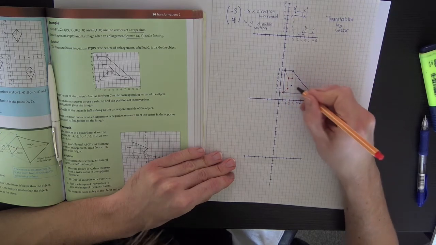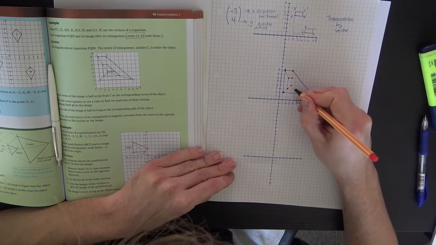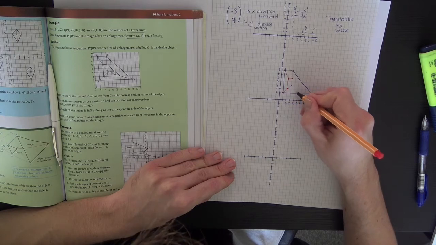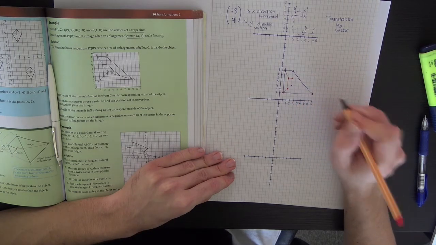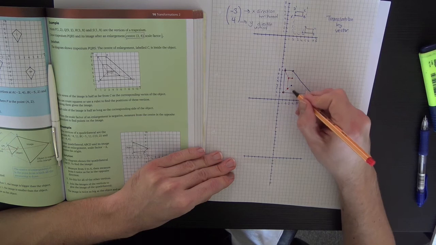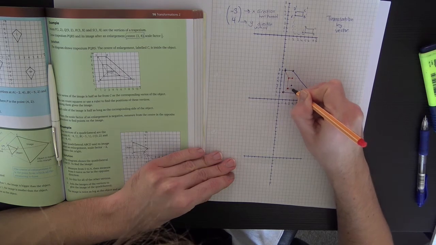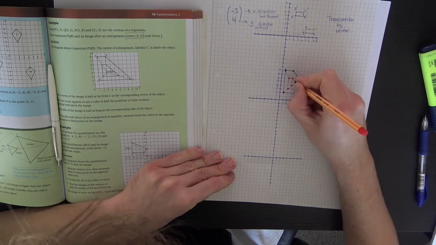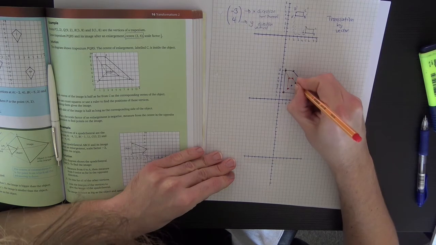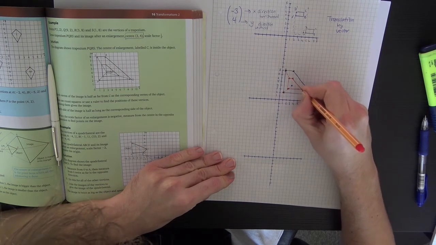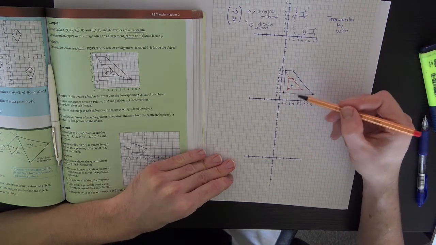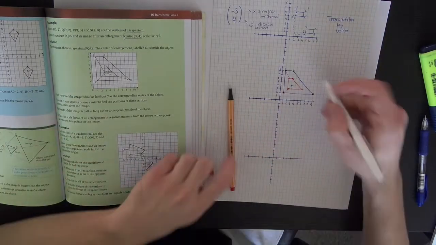This point, what is the distance to this point? It is 1, 2 down, 1, 2, 3, 4, 5, 6 to the right. So instead of 2 down, it will be 1 down, 3 to the right. 1 down, 1, 2, 3 to the right. Okay, that is actually what is asked from me.